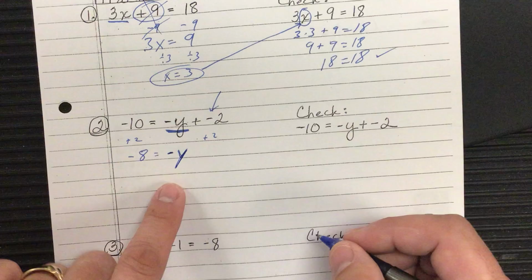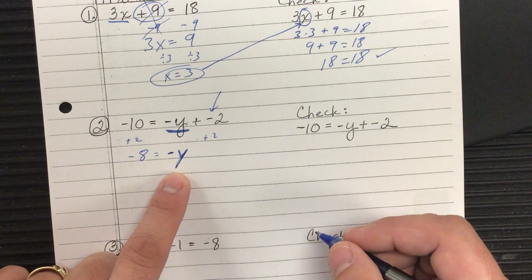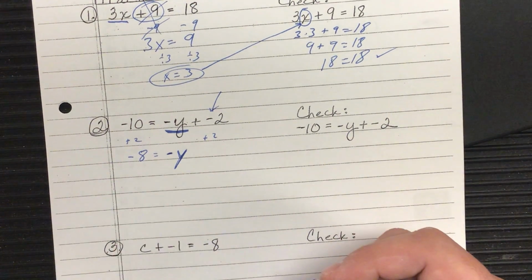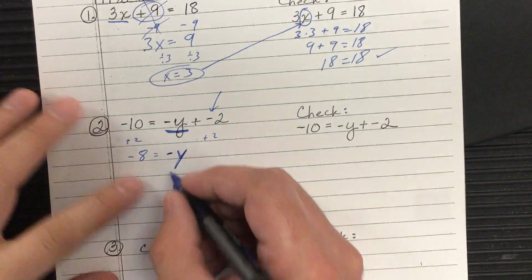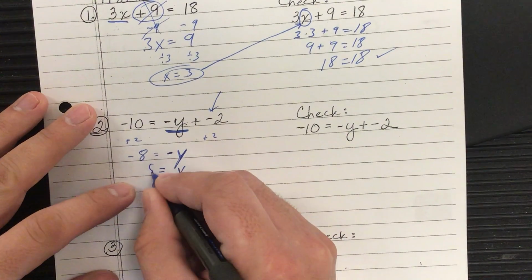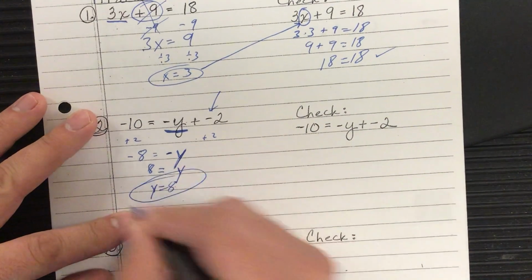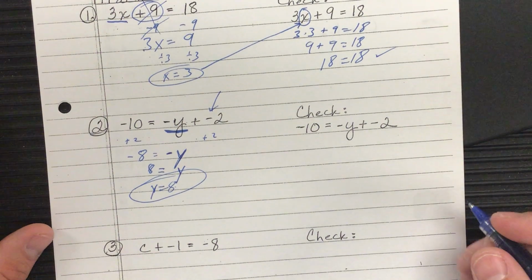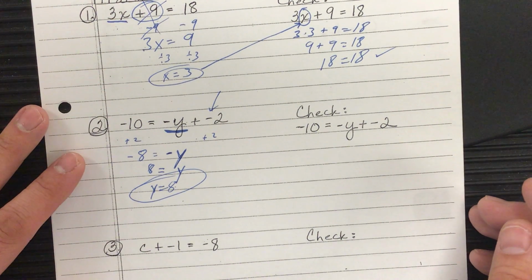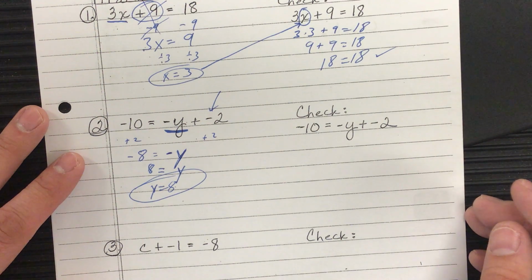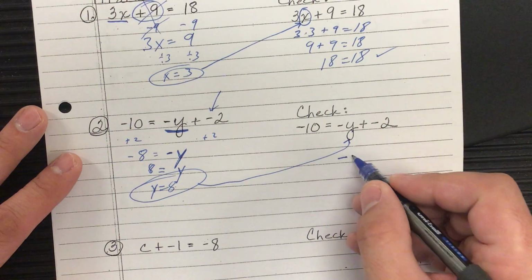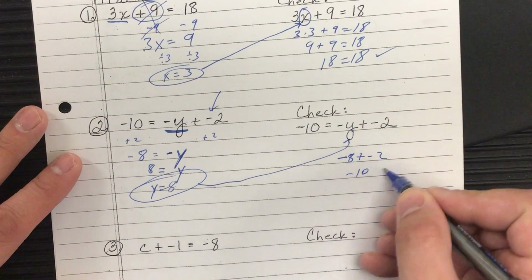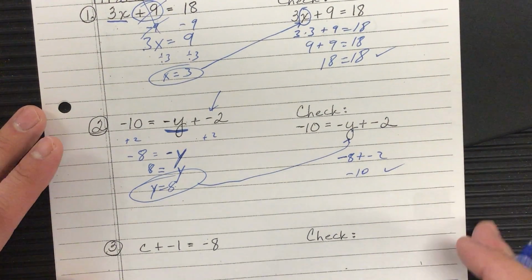And do you remember what you do if you have a negative y at the end? Turn it into a box. Just switch the sign, yes. And I always like to write the variable first. Not required, though. And you get 8. Again, you can always double check it. Negative y, negative 8 plus negative 2 is certainly negative 10. Looks good. All right, I want you to try number 3.